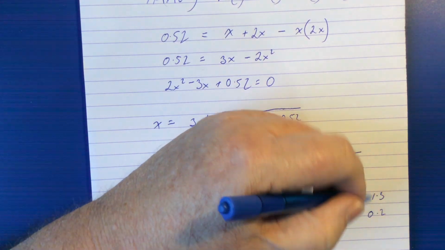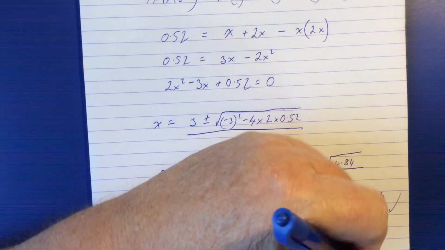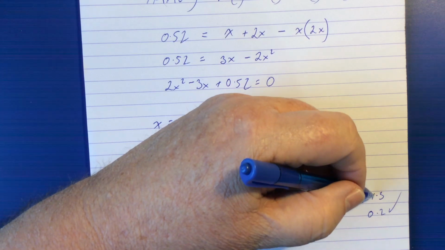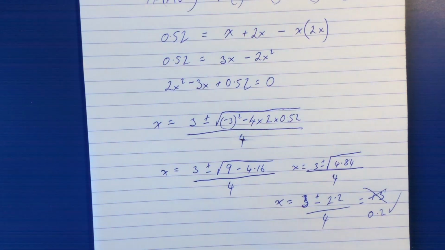So these are our two possible answers. This is the one that you would pick because probabilities cannot exceed 1. So that is our answer, and that is how you get it.